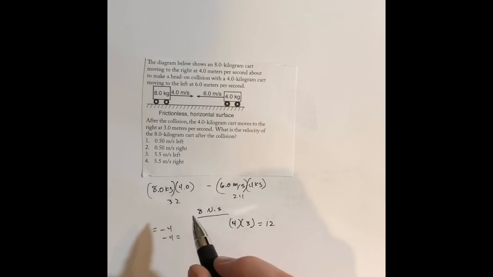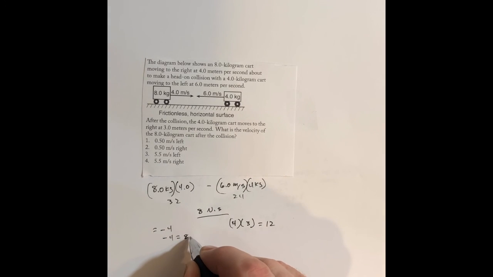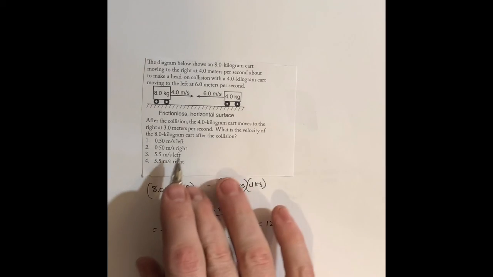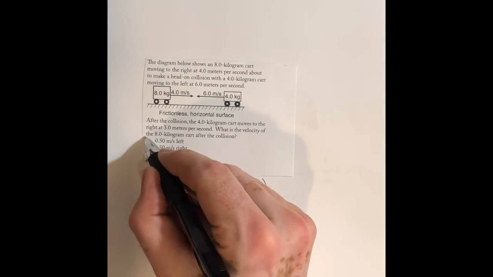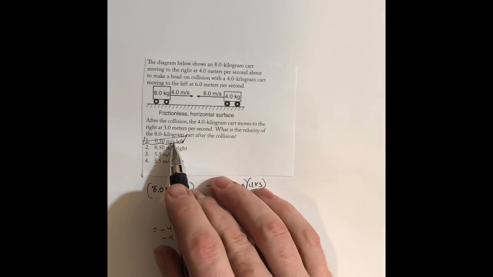And so with that, I can say, okay, if my momentum is -4, it has to equal my mass, which was 8 kilograms, times some unknown velocity. 4 divided by 8 is going to be equal to 0.5. And since it's negative, it has to be moving to the left. Okay, so 0.5 meters per second to the left.